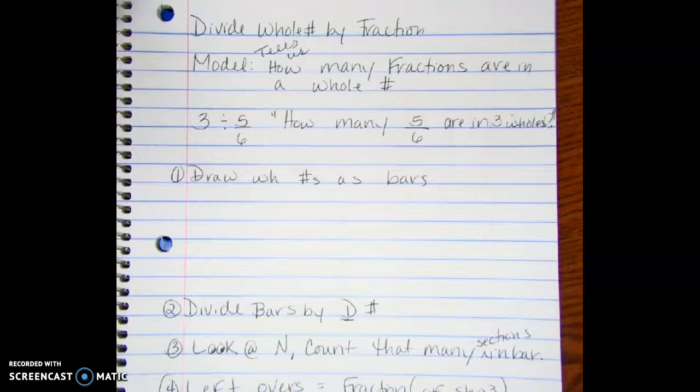So today we divided whole numbers by a fraction. Yesterday we divided fractions by a whole number. The model changes a bit, but the algorithm is what is really sweet. So we're going to start with the model.